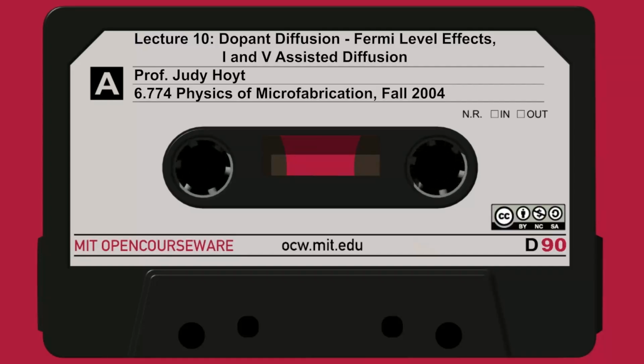So a very common thing that you will see happening when you anneal wafers or when you grow oxides is segregation at an interface between silicon and silicon dioxide. And so let's look at that case.